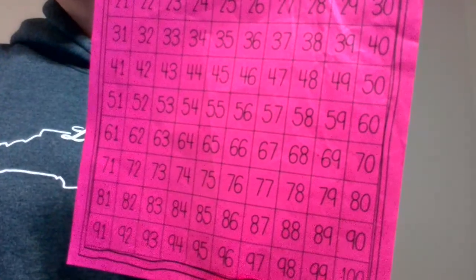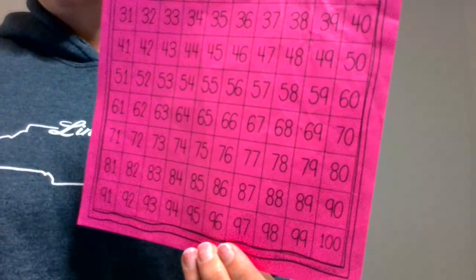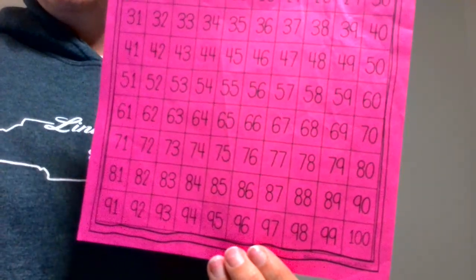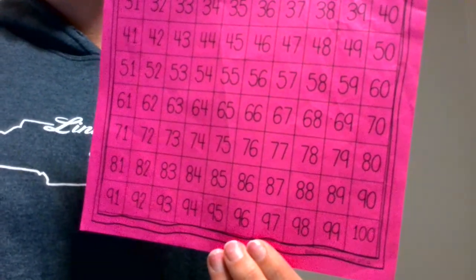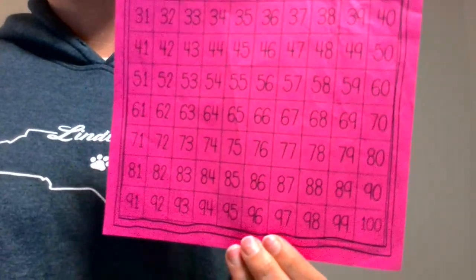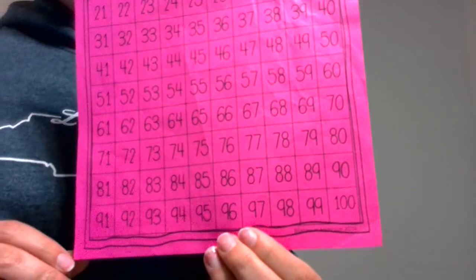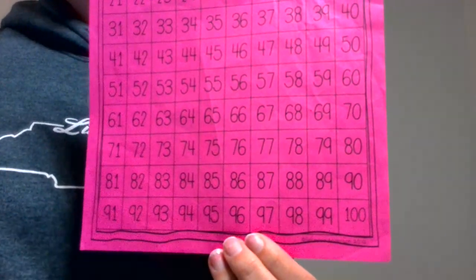All right, I know you love seeing this bright pink piece of paper, but we're going to keep practicing because that's what we do. We keep practicing every day. So today, for counting to 100, we're going to start from a random number, and random means any. So today, let's start from 73.